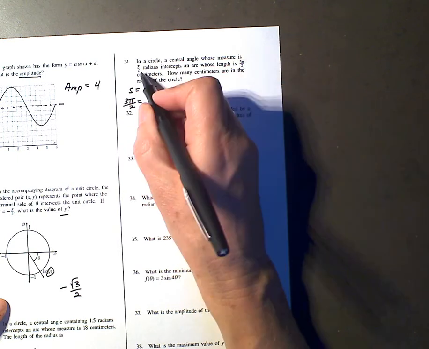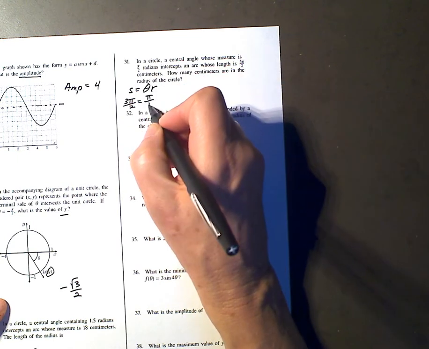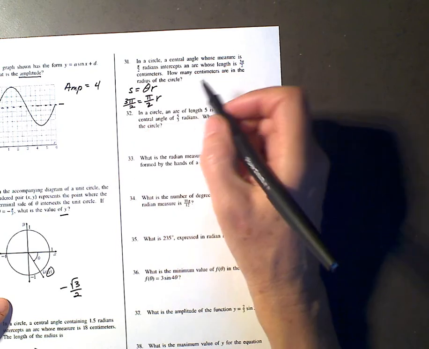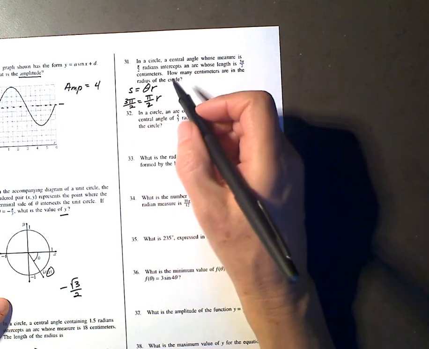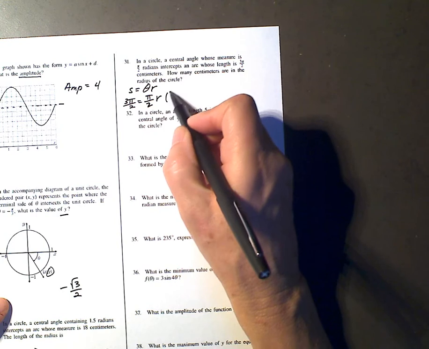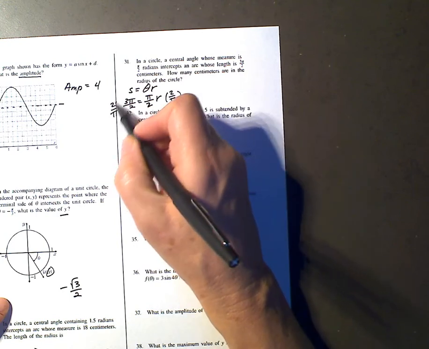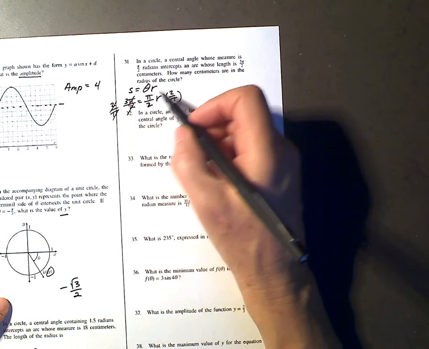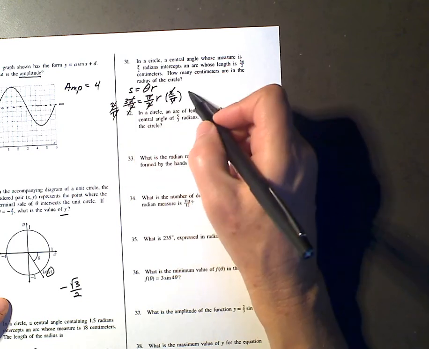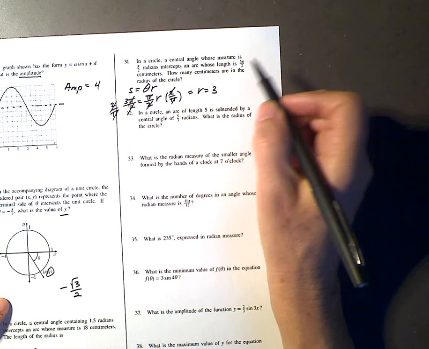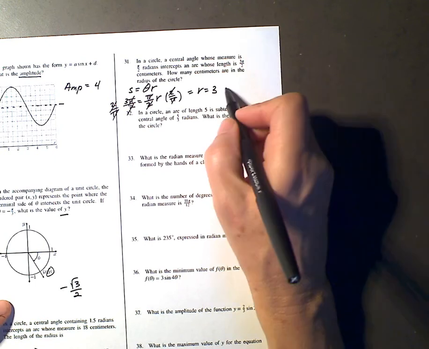Pi over 2 radians times r. So in solving, if I multiply both sides by 2 over pi, the 2's cancel, the pi's cancel, and I get r is 3. So that would be 3 units, or in this case 3 centimeters.